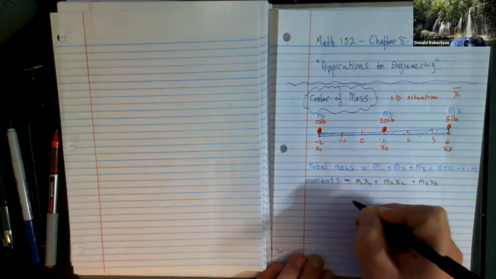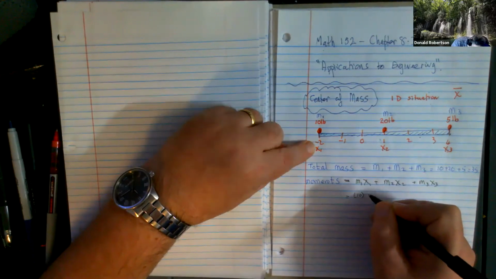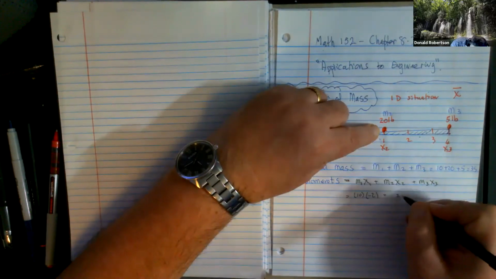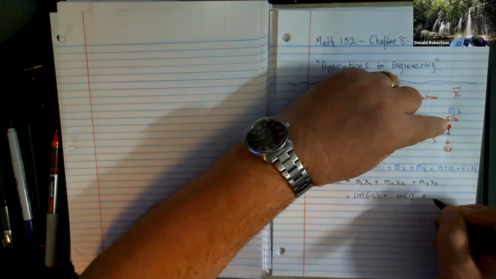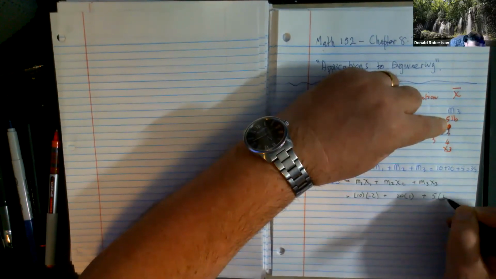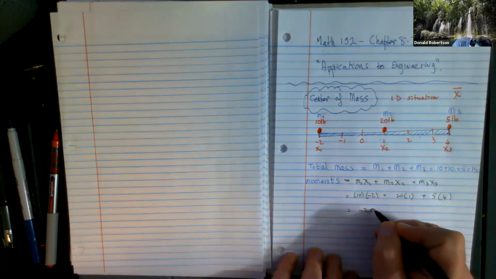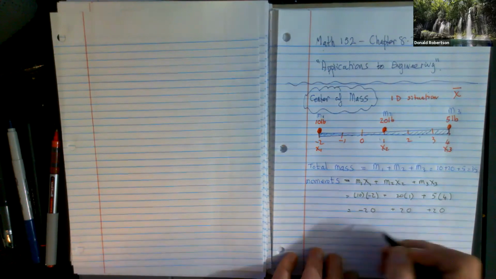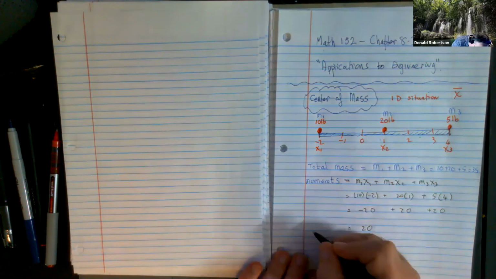For this one, it weighs 10 pounds and its position is -2. For this one, it weighs 20 pounds and its position is 1. And for the third one, it weighs 5 pounds and its position is 4. And in this case, you get -20 plus 20 plus 20, and you get a total of 20. And that's called the moments.